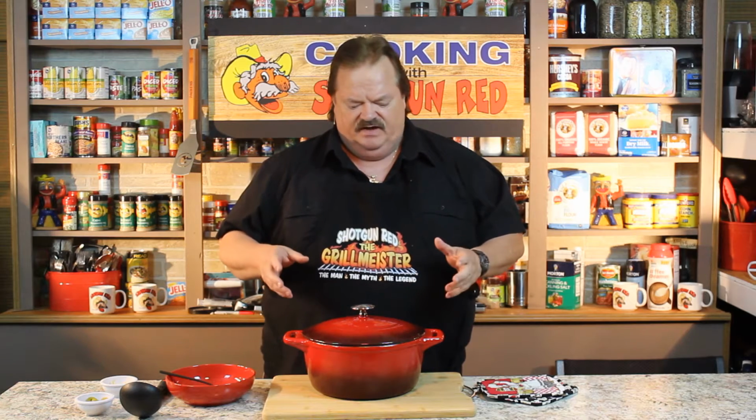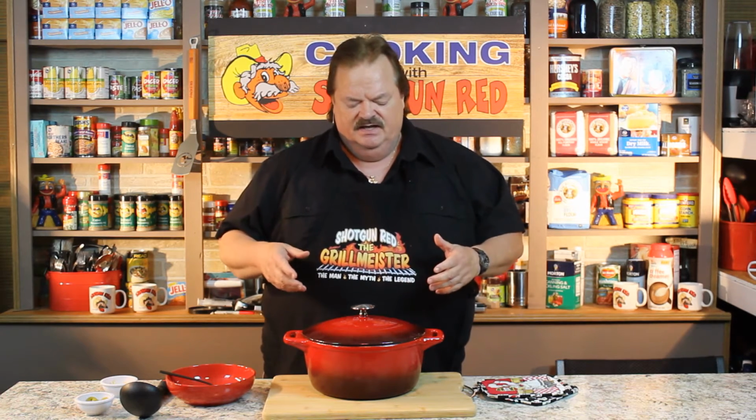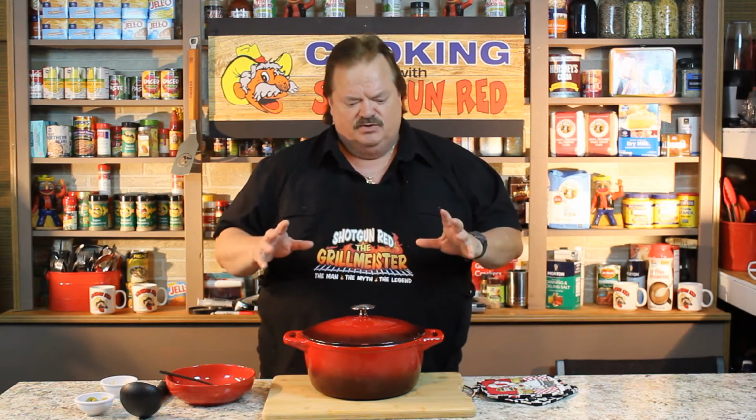I put it in the oven for about 3.5 hours at 225 degrees, and that's when I checked it. And the meat was still a little bit, not chewy, but it wasn't as soft as I wanted it to be, and the rutabagas were still a little firm. Rest of the vegetables were almost perfect.